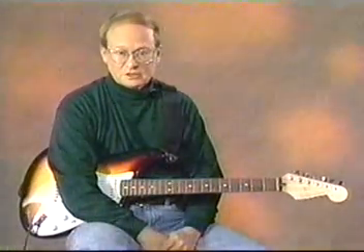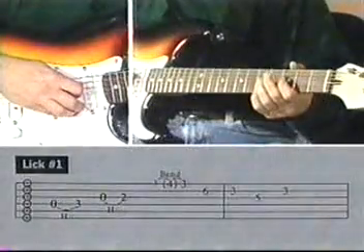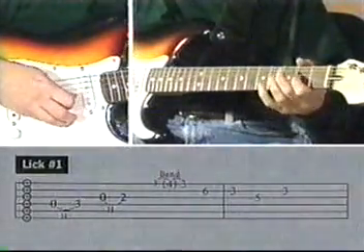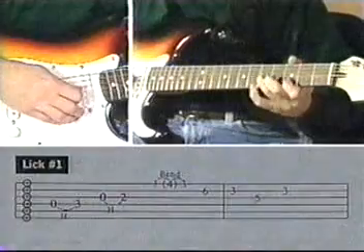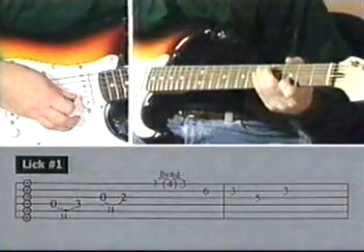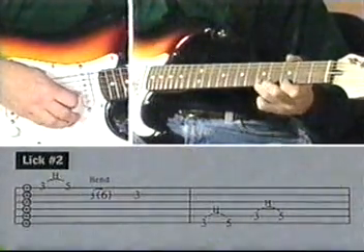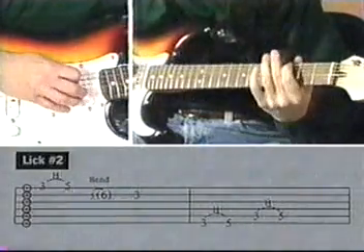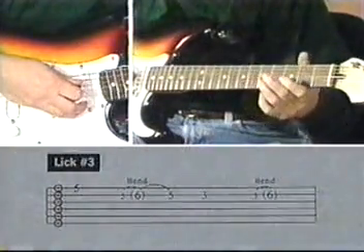Here is key of D solo number 1. This uses 3 licks or melodic phrases. Here's how they go. Here is lick number 1. Lick number 2. Lick number 3.